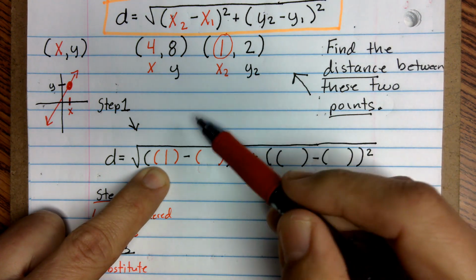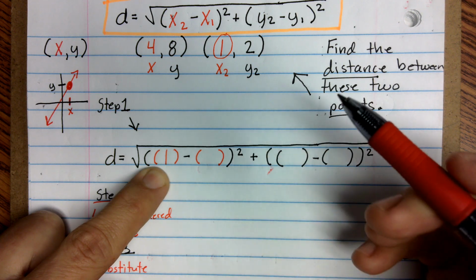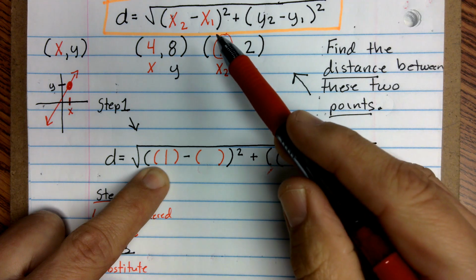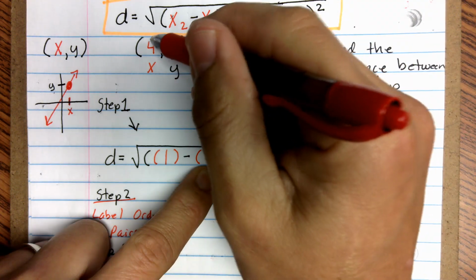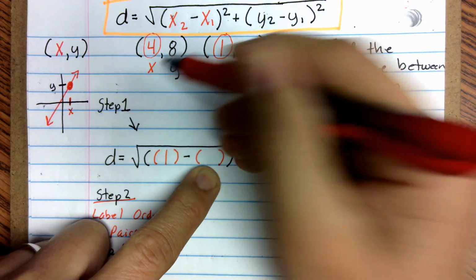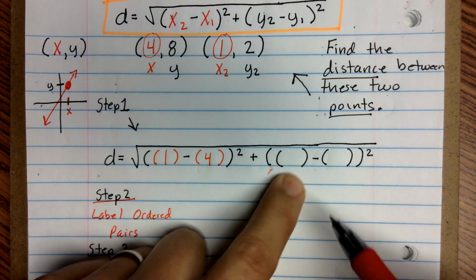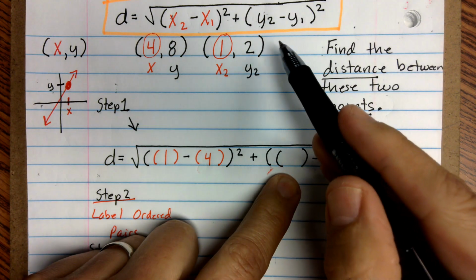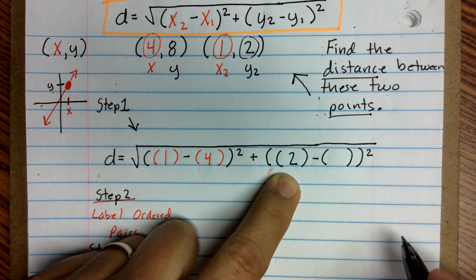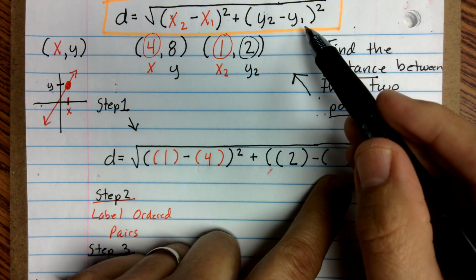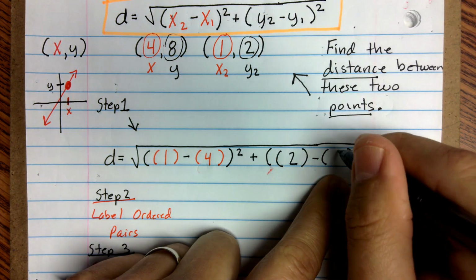If this were a negative number, I would put the negative sign in front of that number inside of the parenthesis. But because it's positive, I'm just going to put my positive 1 there. In my next variable, notice it says x1. So for this next set of parentheses, I'm going to put the x1 value, which is this 4 right here. That's my x1. So I'm going to put 4. And then the next value we're going to substitute is going to be our y2 value. So I'm going to circle the y2 value of 2 and write that in there. And then the next one we're going to substitute is our y1 value. So I'm going to go over to my y1, which is 8. And I'm going to put that in there.